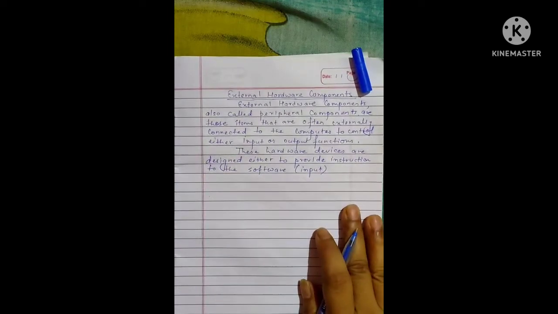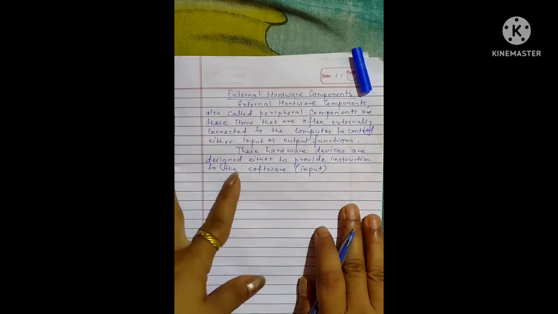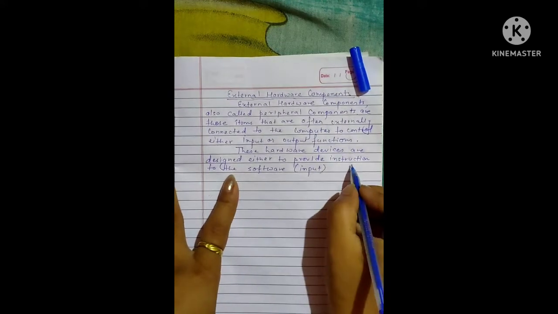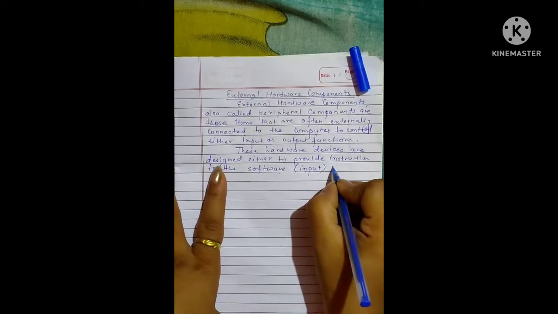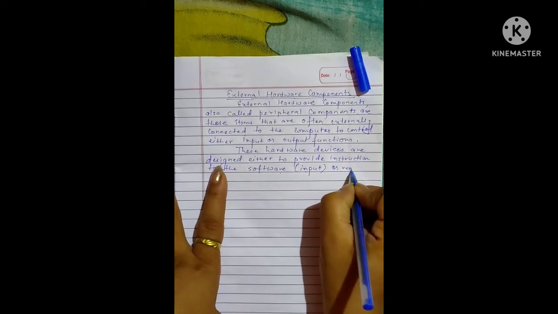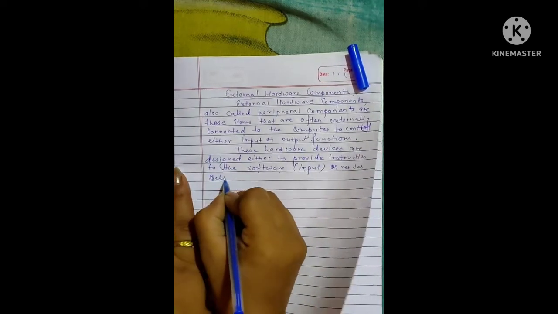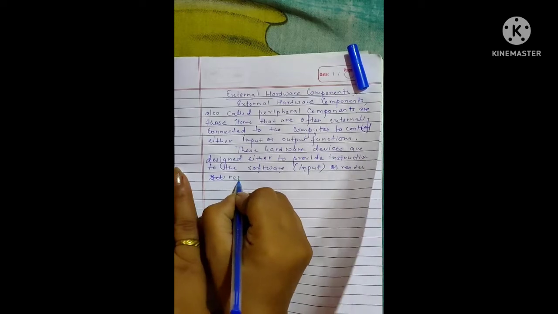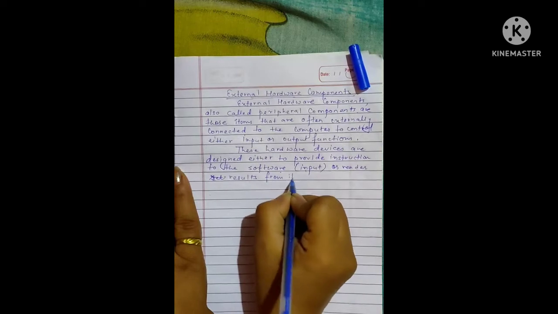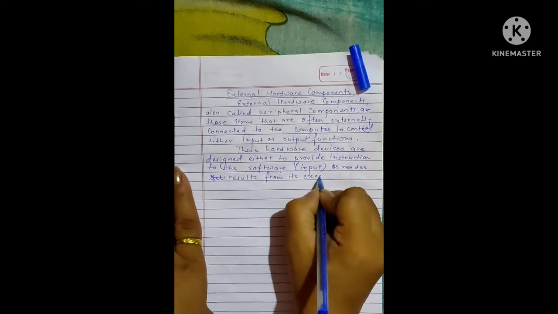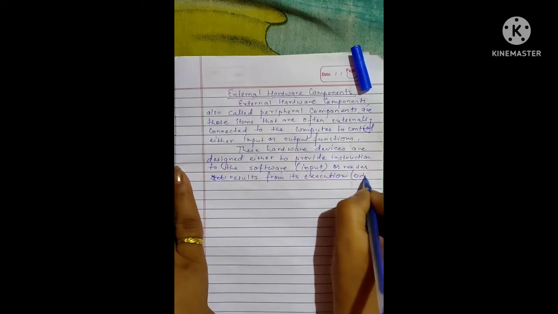You might be thinking that we all know that software is the instruction. Now how does the hardware give the instruction here? So this gives instructions to the software in the form of input, or renders results, or gives the result from its execution, the execution of the instructions, and that is in the form of output.